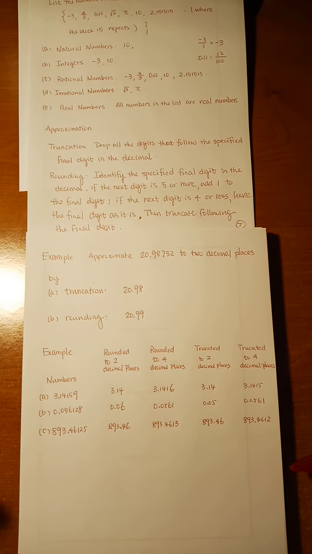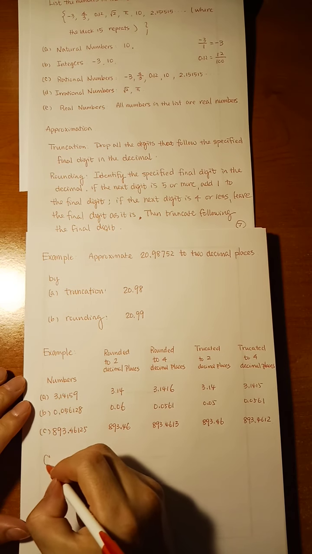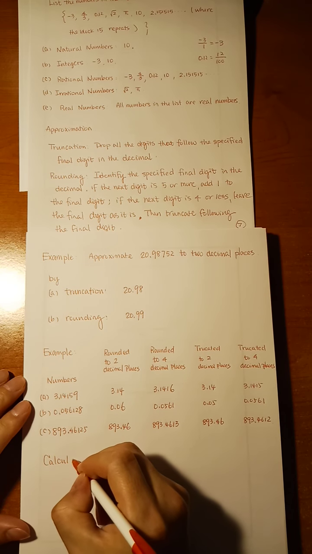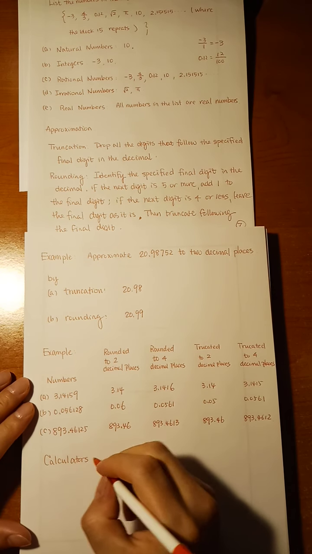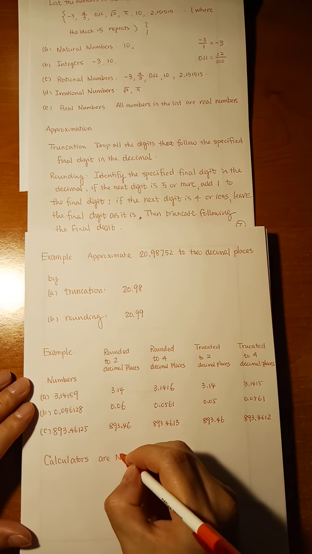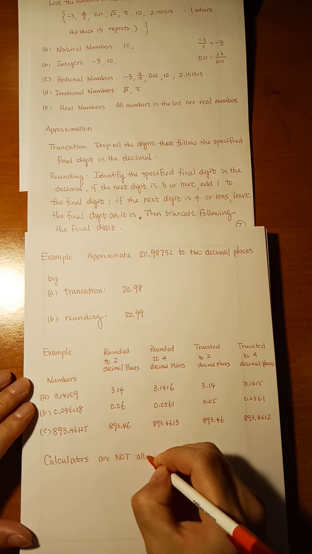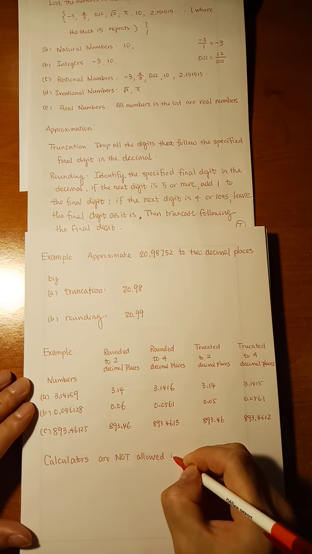Okay, so the next subsection of this part is the calculator. So here let's make this policy clear. Calculators are not allowed in exams.